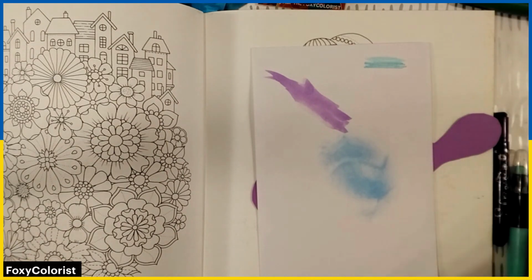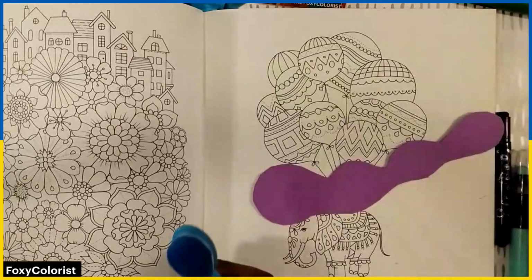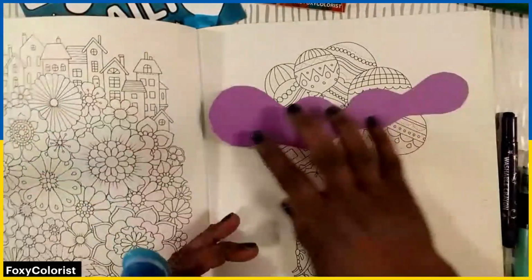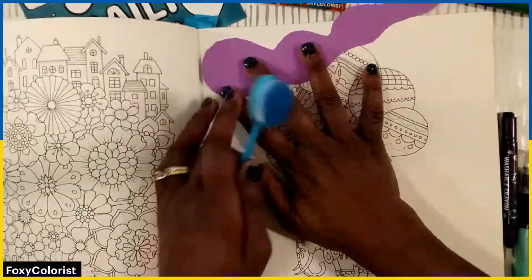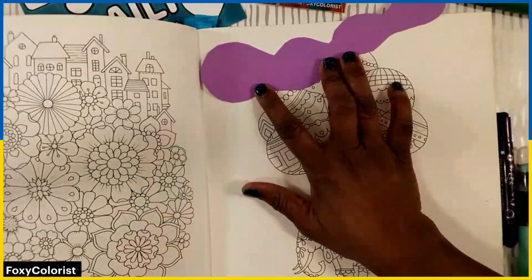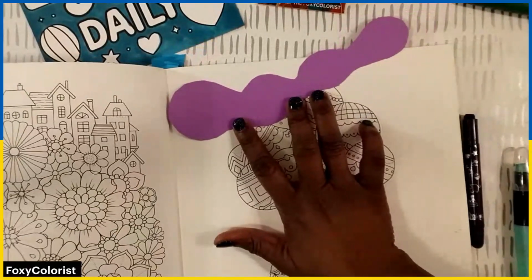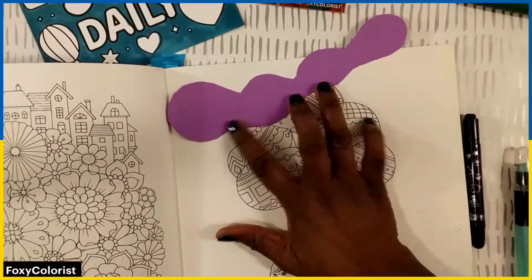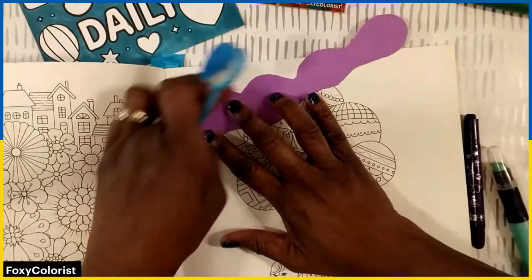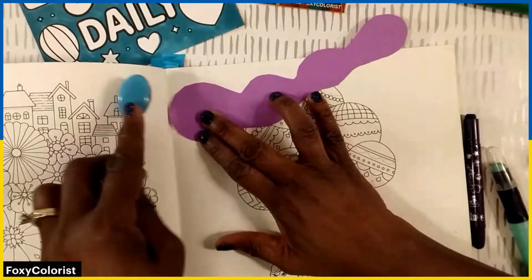I'm just going to take my stencil and start in the corner here. I'm going to hold it down, trying to make sure that I am in frame here. And I'm just going to hold it down and rub where the little cloud hump is.